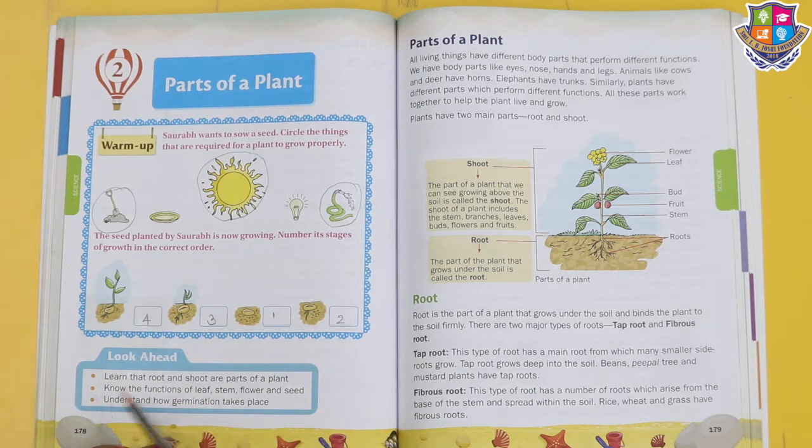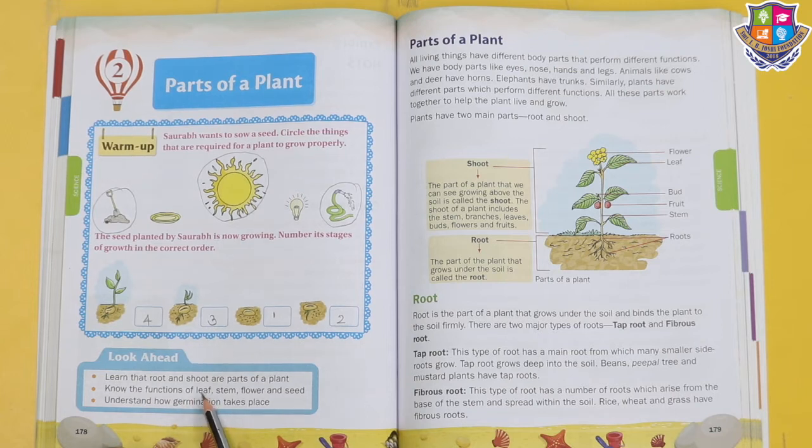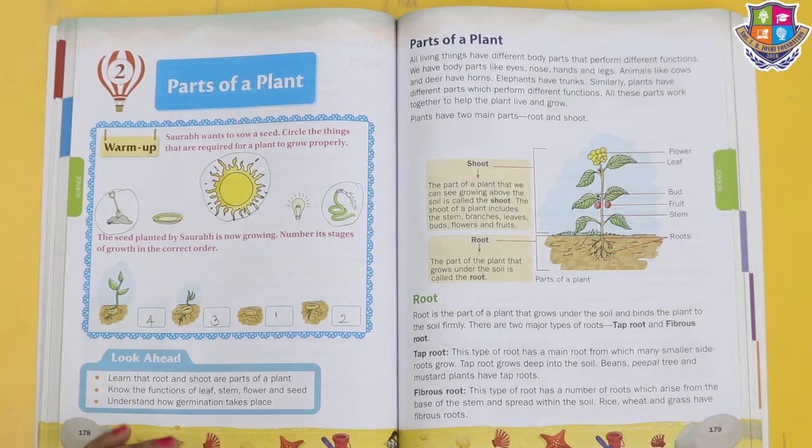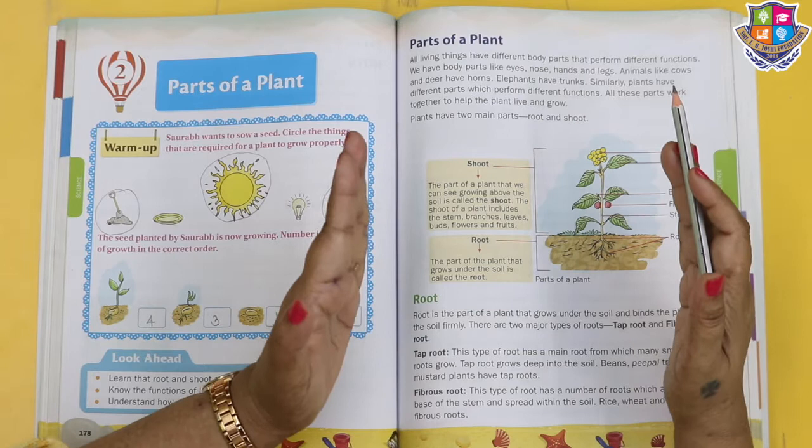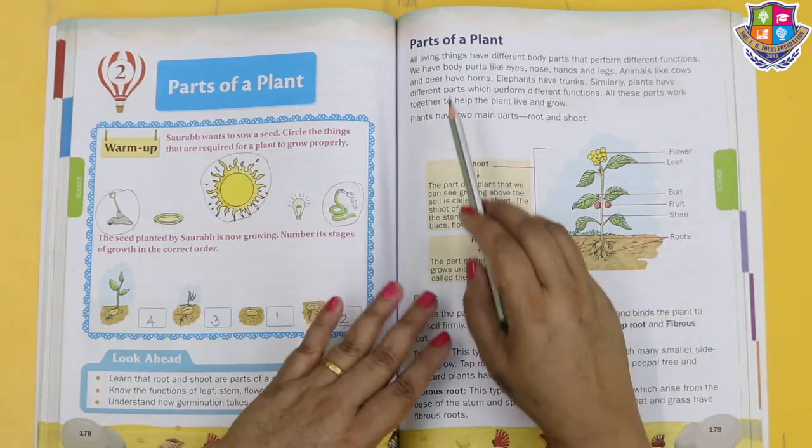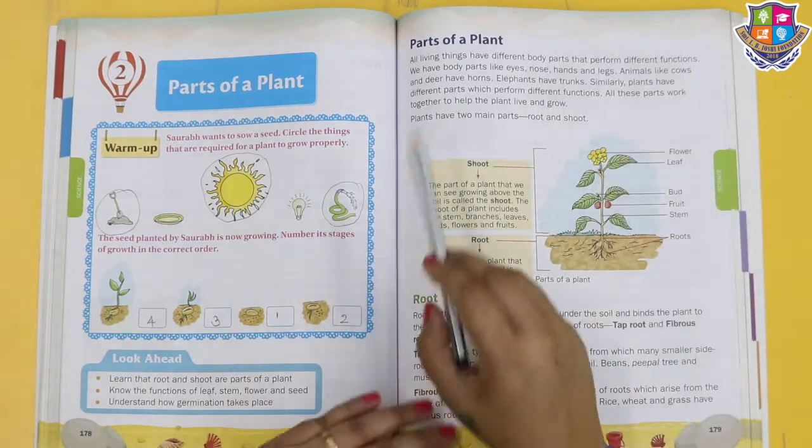Now looking further, what are we going to learn today? We are going to learn that the root and the shoot are the parts of a plant. Then we are going to learn the functions of the leaf, stem, flower and seed. Further on, we are going to understand how germination takes place. Let us first concentrate on the parts of a plant.